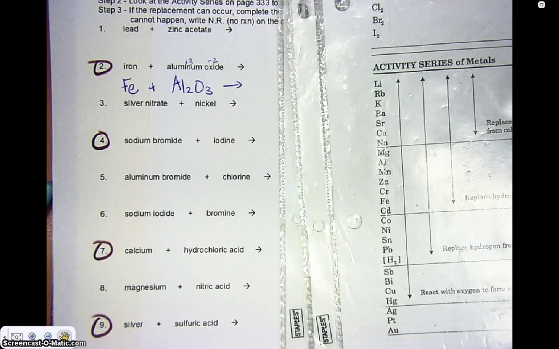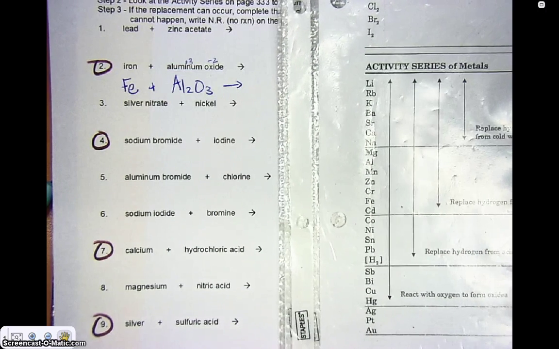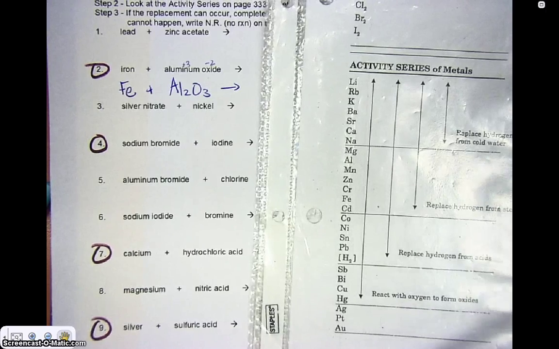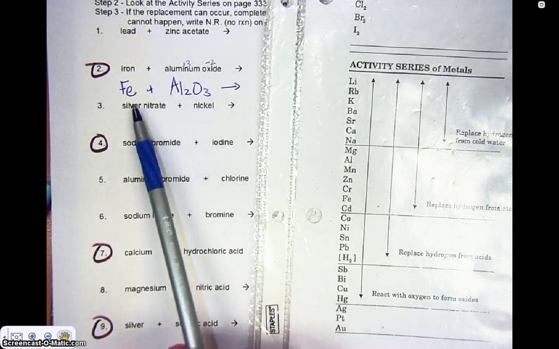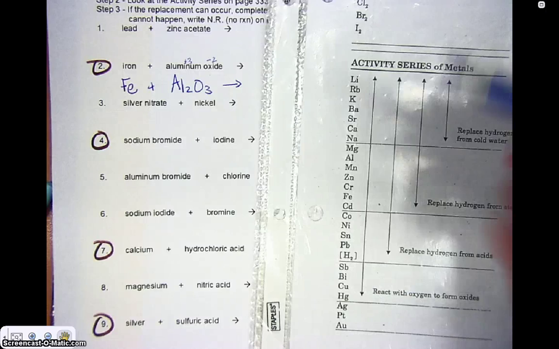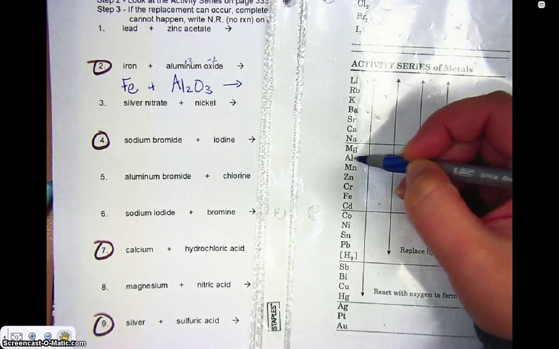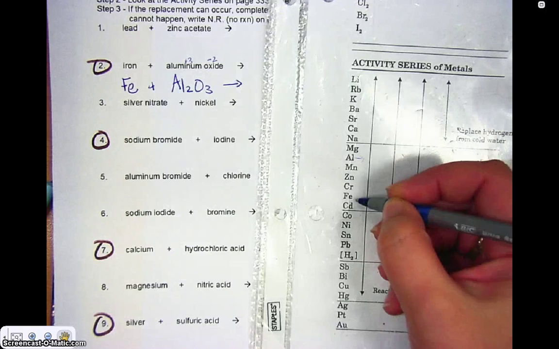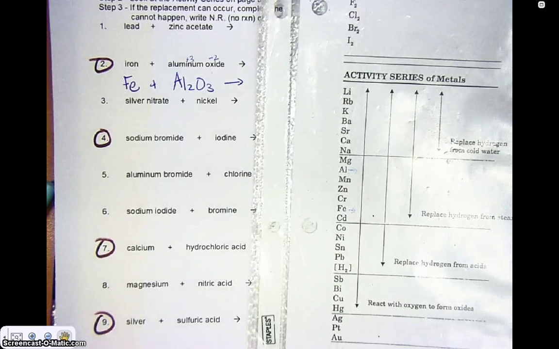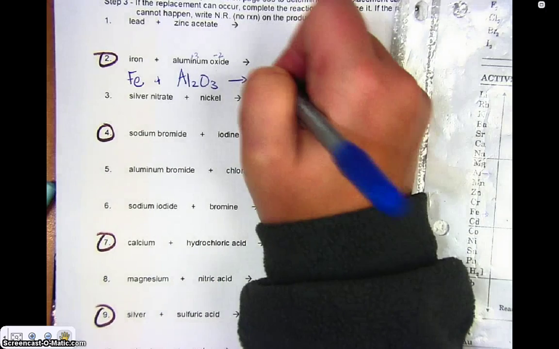My next step then is to see, will this reaction actually happen? Will a single replacement reaction happen here? In order for it to happen, that means iron has to be more active than aluminum to steal oxygen away. If I look at my list, I see that aluminum is right here, and then I see that iron is right here. So iron is lower on the list than aluminum is. In this example, we're going to say NR, no reaction.